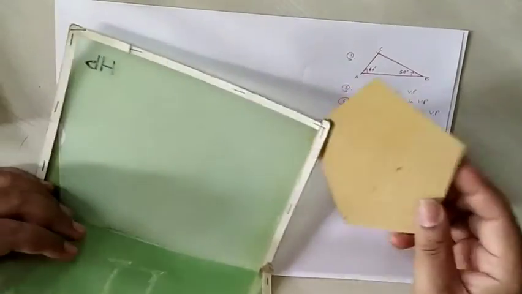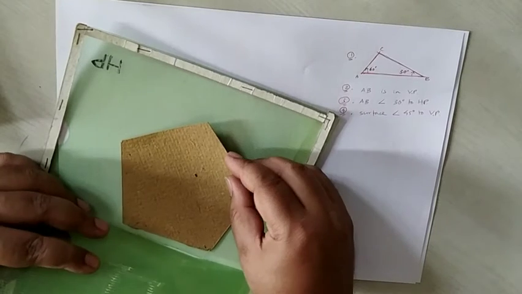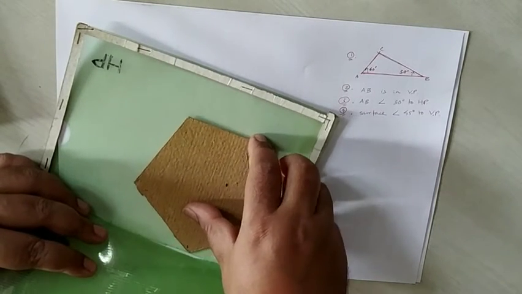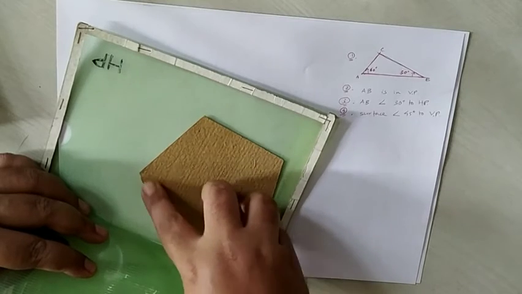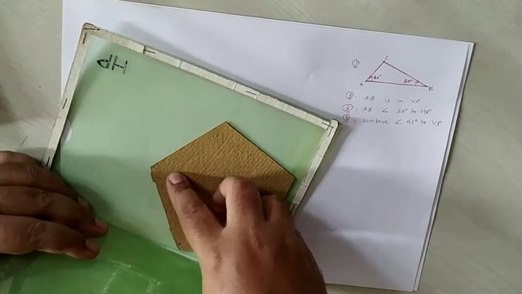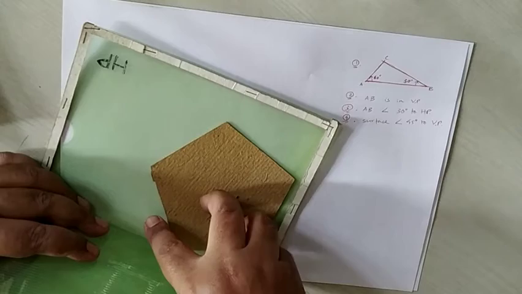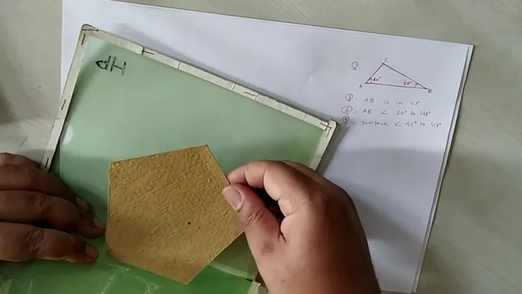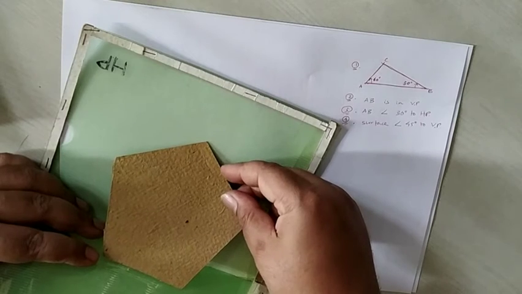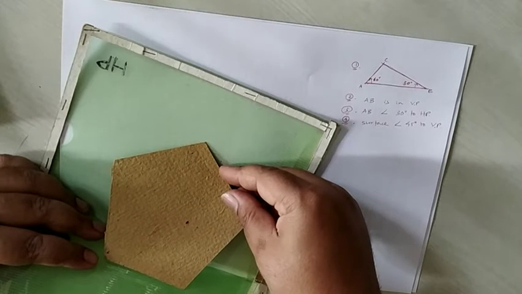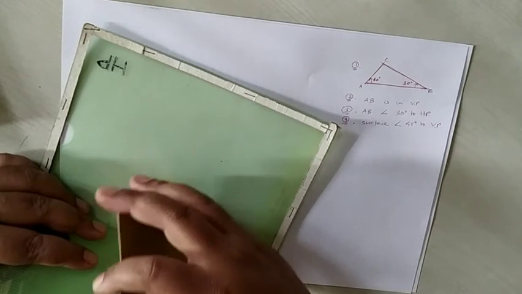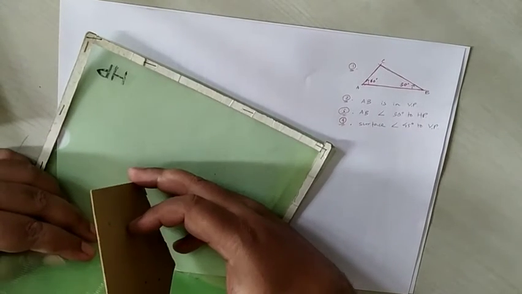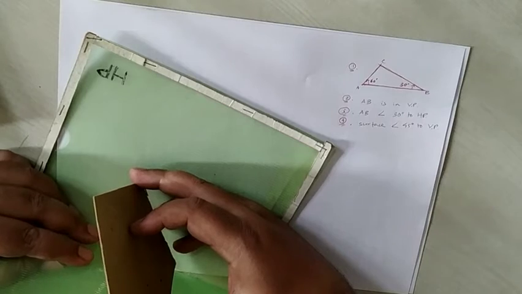If you have VP like this, a side of the pentagon can be inclined at 45 degree to VP, and this can be as simple as this. Only this side of the pentagon is at 45 degree to VP. But if I say the whole pentagon is making 45 degree to VP, it can be something like this, or something like this. Now at this angle, the whole surface of the pentagon is making an angle of 45 degree to VP.